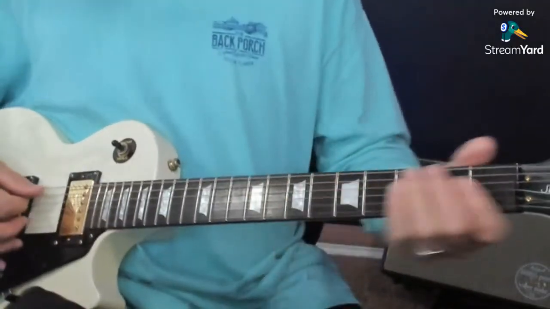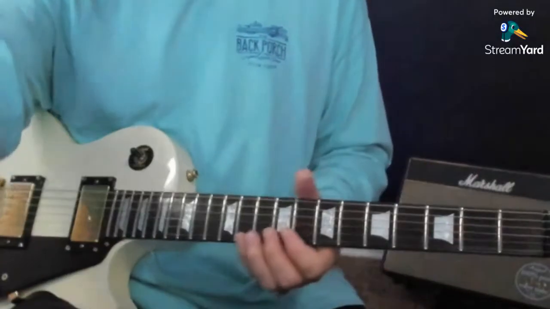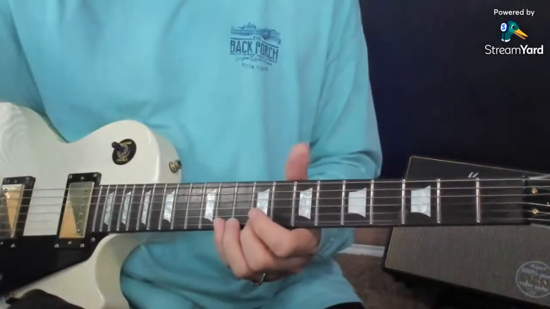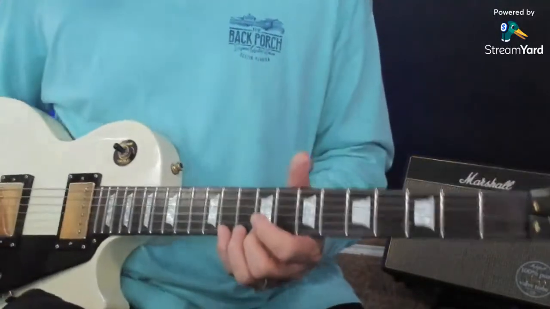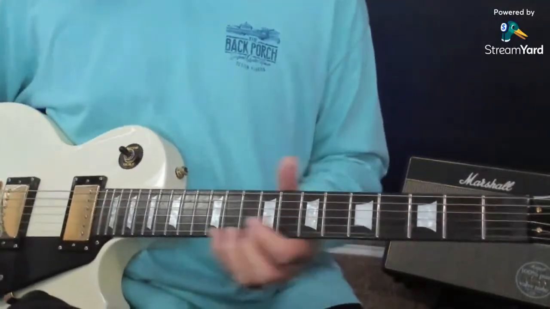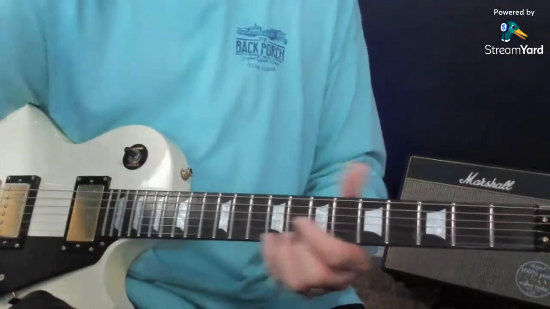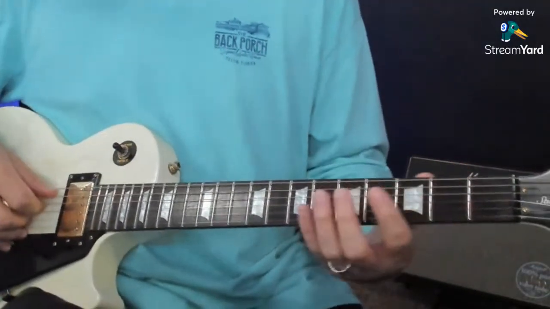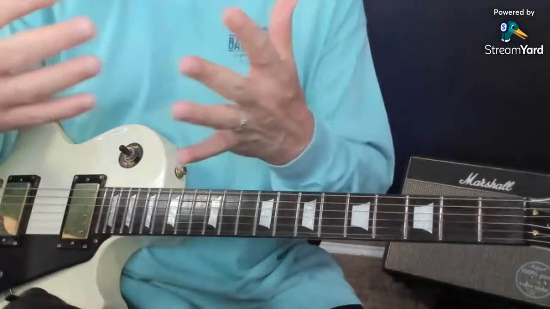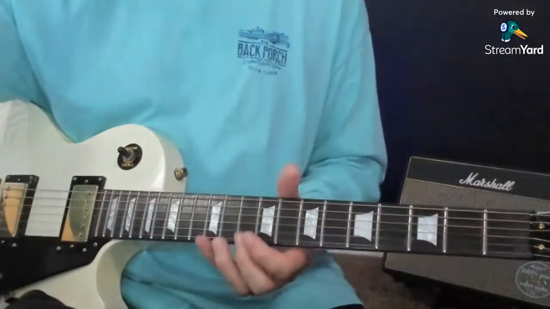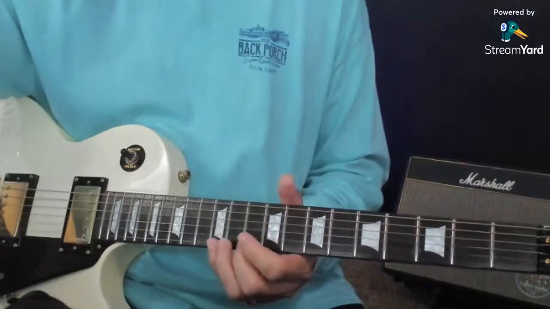But it really doesn't matter, because you can just move around and you can be in different positions. The whole idea is just to give you more ability to move around the fretboard freely, and just have the confidence to be able to play what you want to play and not just be stuck in one position on the guitar. I think that's the best way I would explain it.